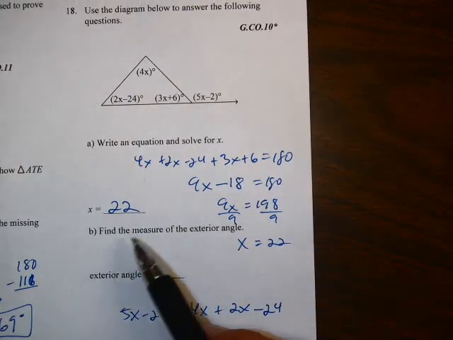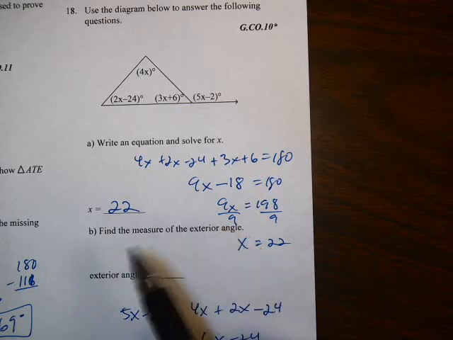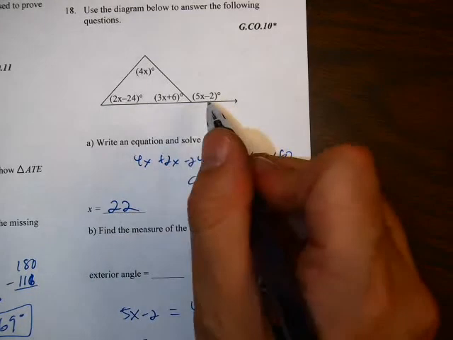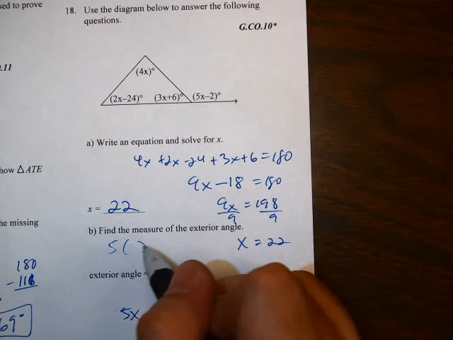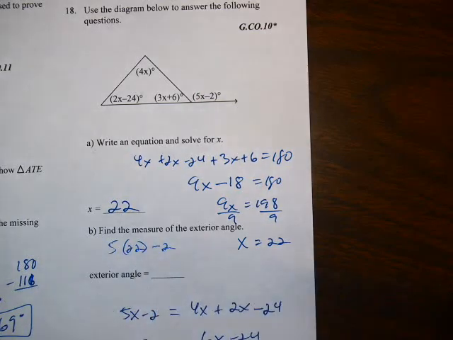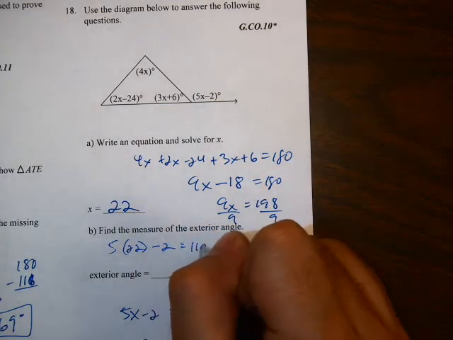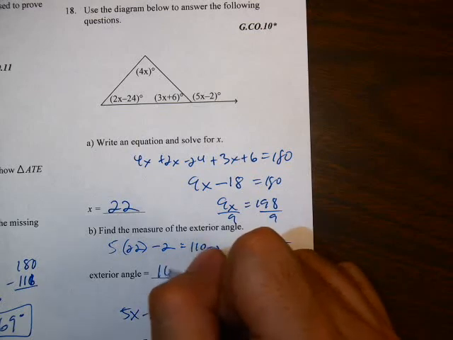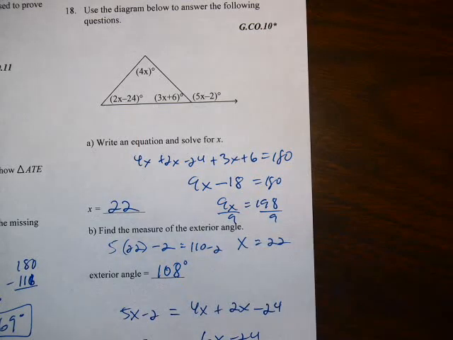Now it says part B, find the measure of the exterior angle. I'm taking that 22 and going to that exterior angle, 5 times x, and plugging that 22 in. I get 110 minus 2, I get 108 degrees. There is my exterior angle in number 18.